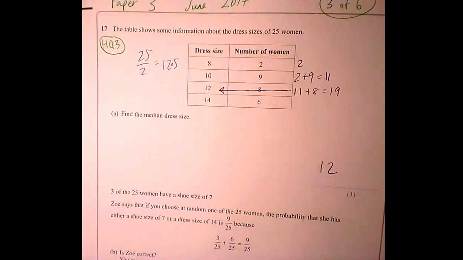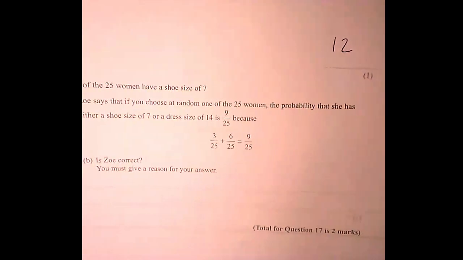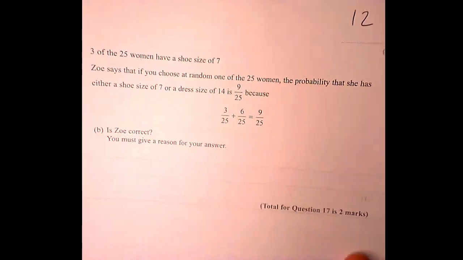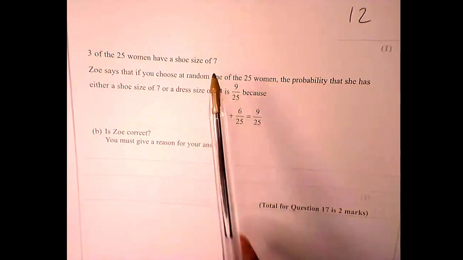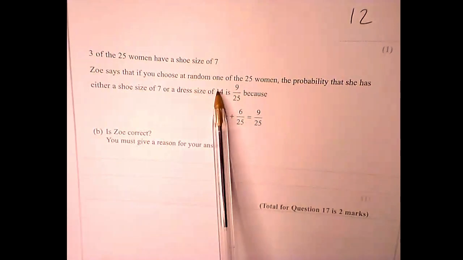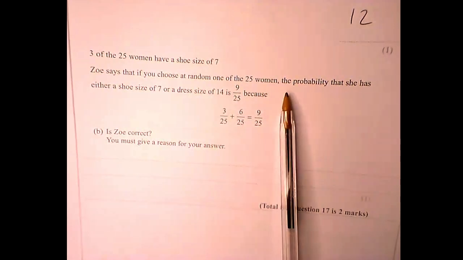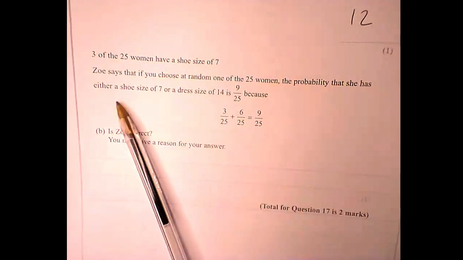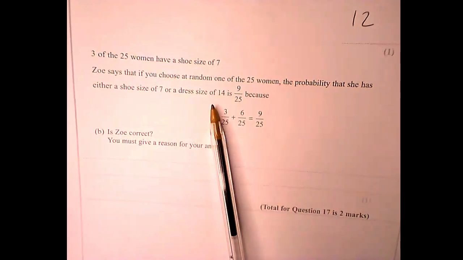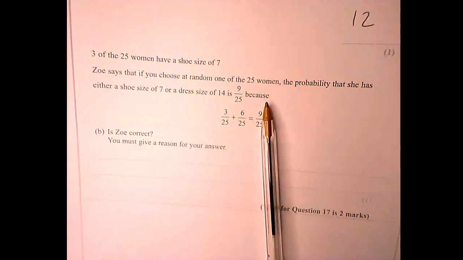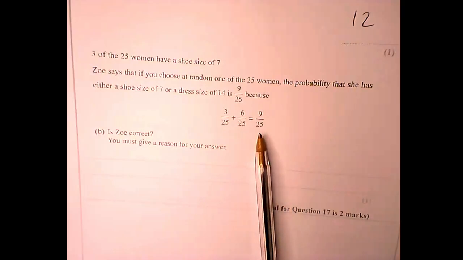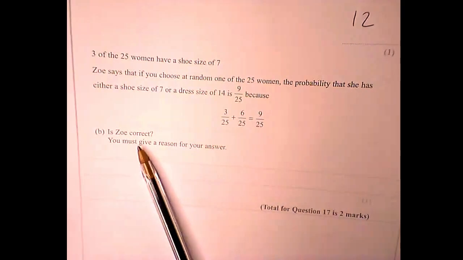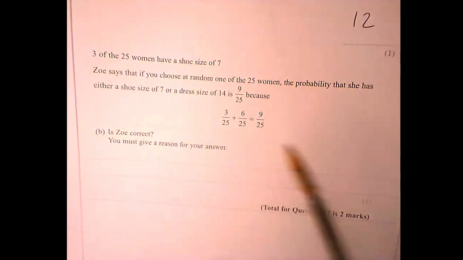Okay, part B now. Let's zoom a little bit further in. All right, part B. 3 of the women have a shoe size of 7. Zoe says that if you choose at random one of the 25 women, the probability that she has either a shoe size of 7 or a dress size of 14 is 9 out of 25, because 3 out of 25 plus 6 out of 25 equals 9 out of 25. Is Zoe correct? You must give a reason for your answer.